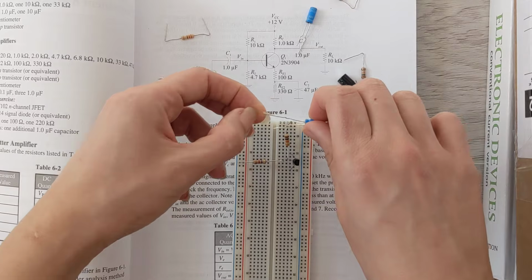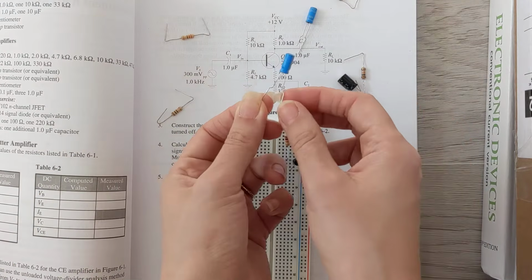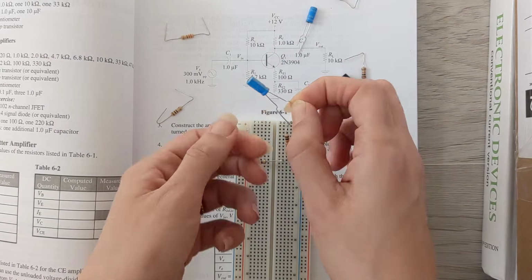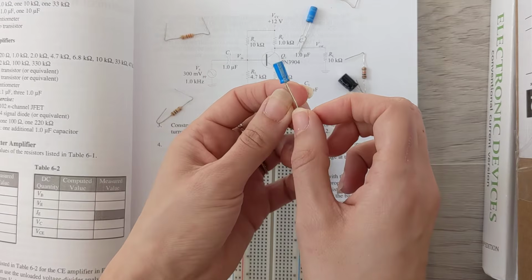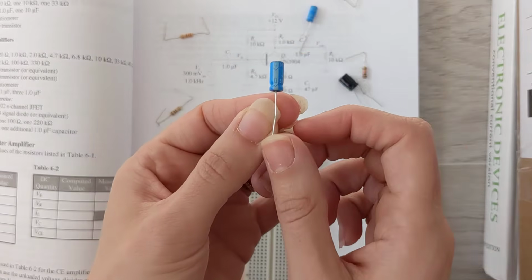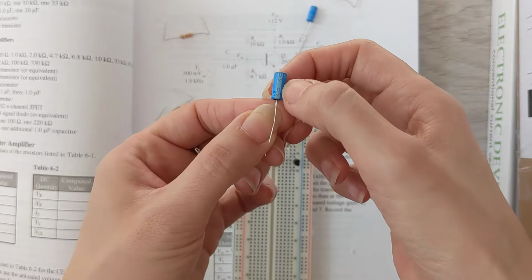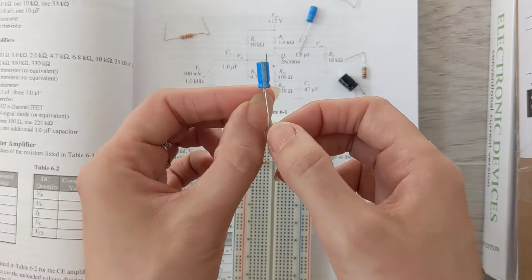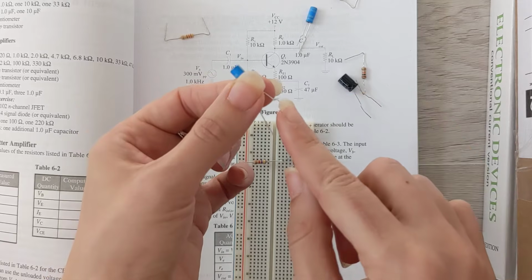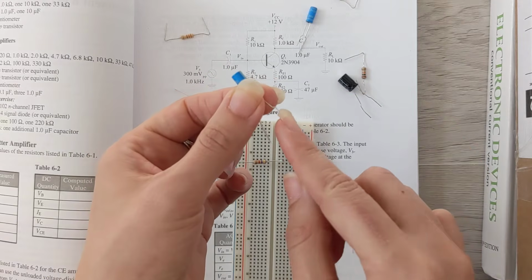We have the same thing on the component. We have one leg that is longer than the other, and if you look on the capacitor, you see that here we have a negative sign pointing to this leg, which means this shorter leg is going to be negative.